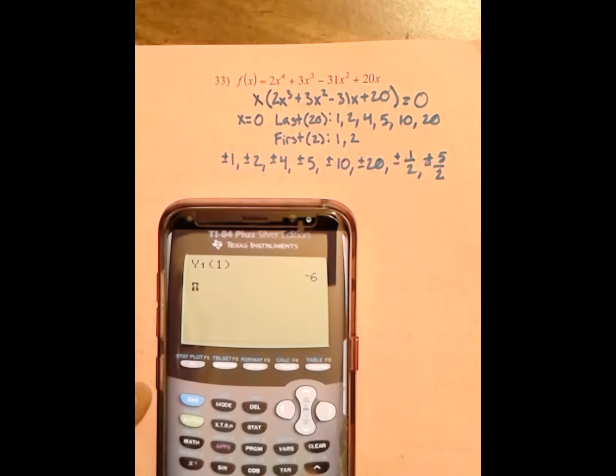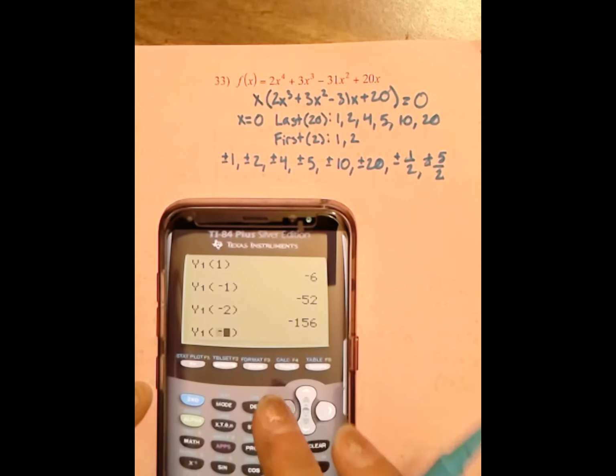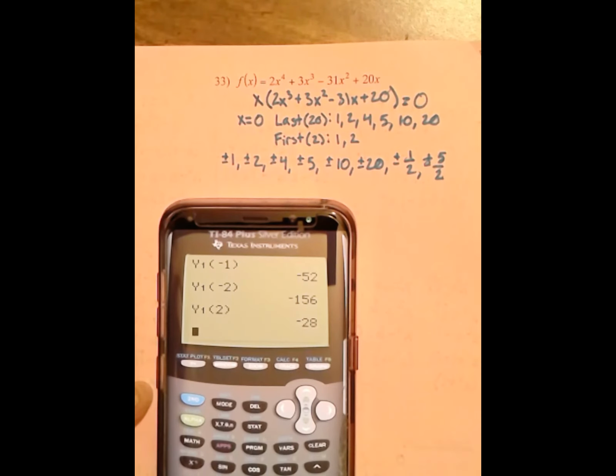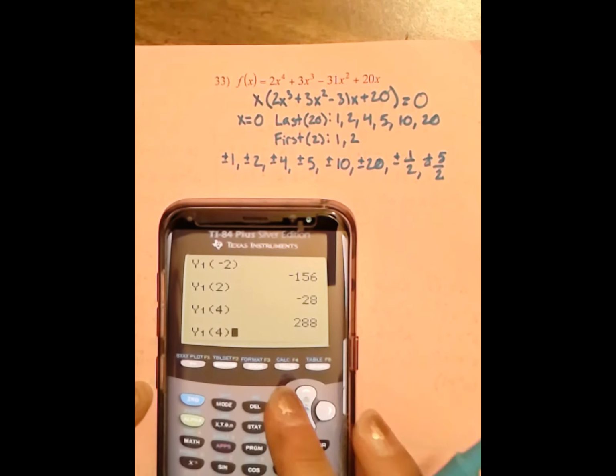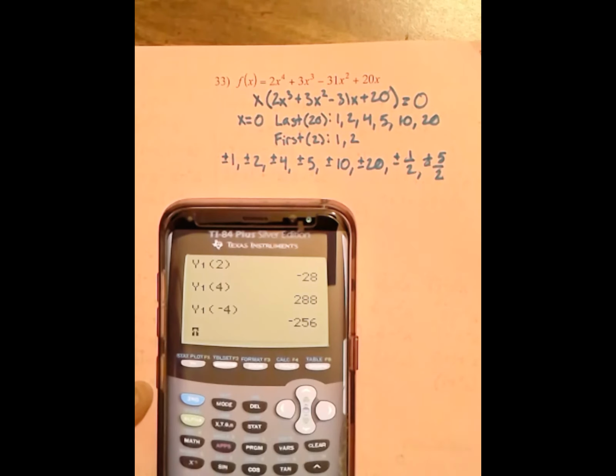So I'm going to go second, enter, to get this entry again, because now I can just change the stuff in the middle. It's not working. And we're just going to keep trucking along our list. Ooh, that was a big one. Aha! Found it. -5.